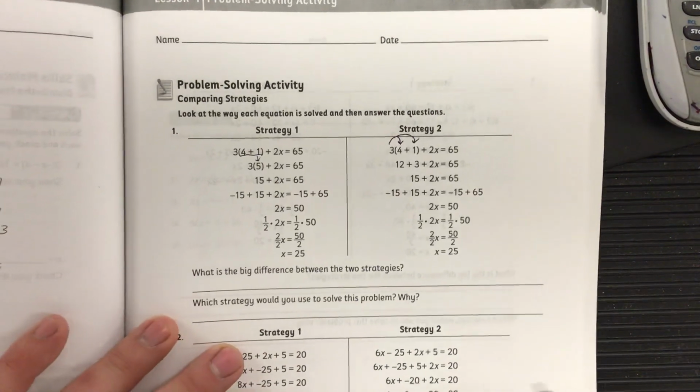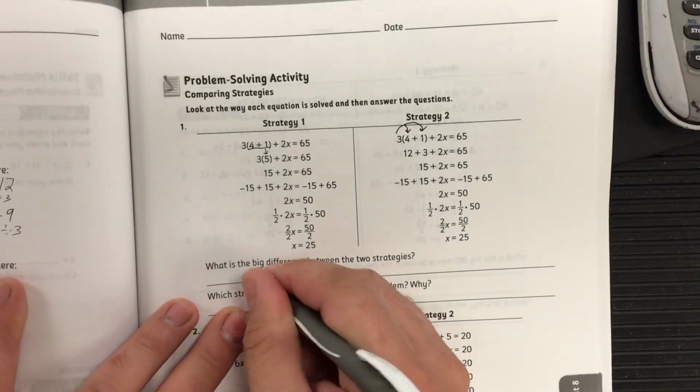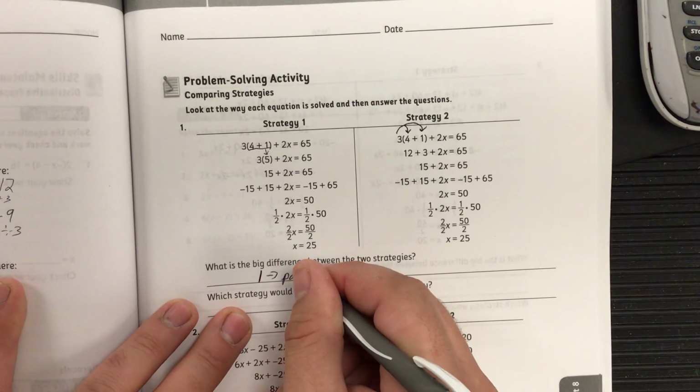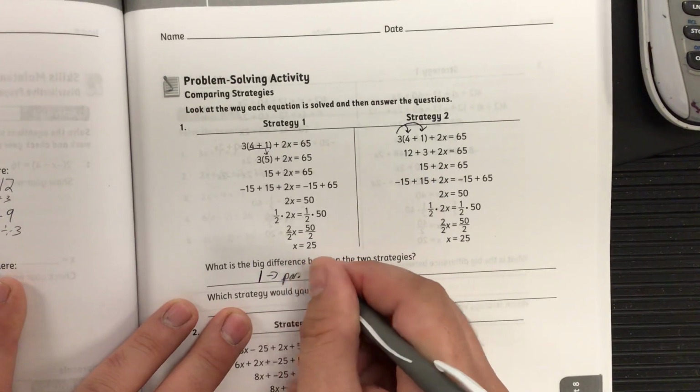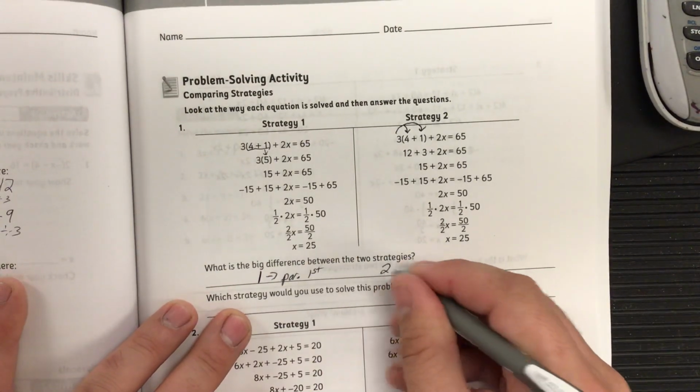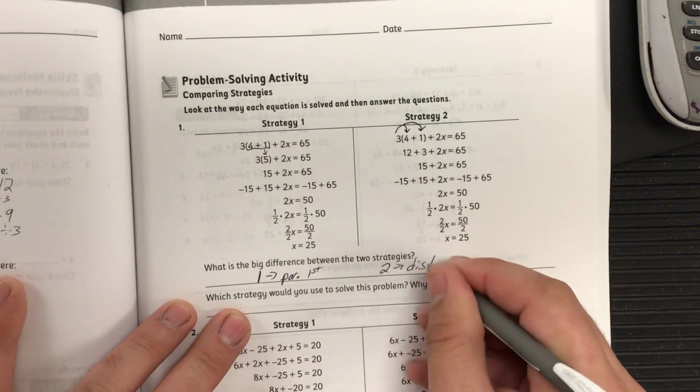So the big difference between the two, strategy 1 did parentheses first. Parentheses first, I just abbreviated. Second strategy, distributive.